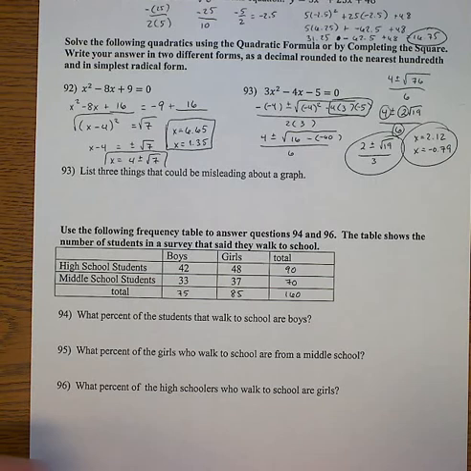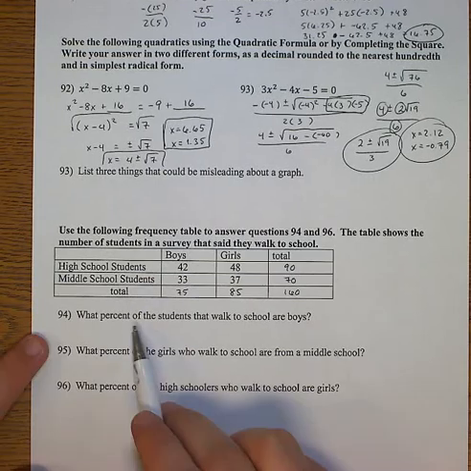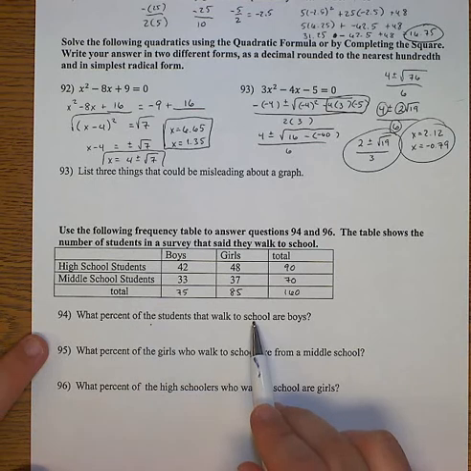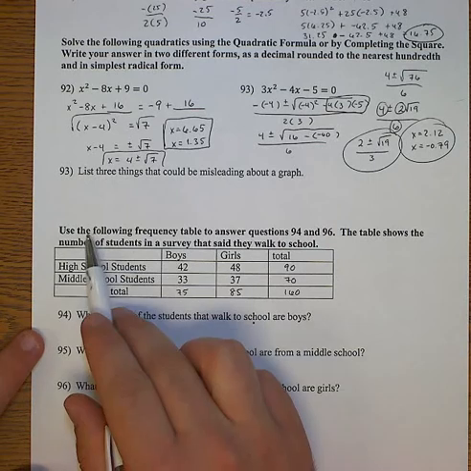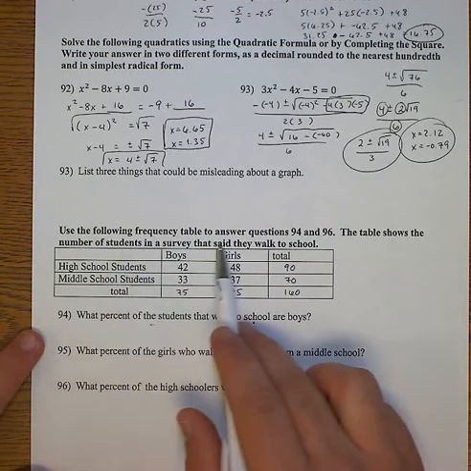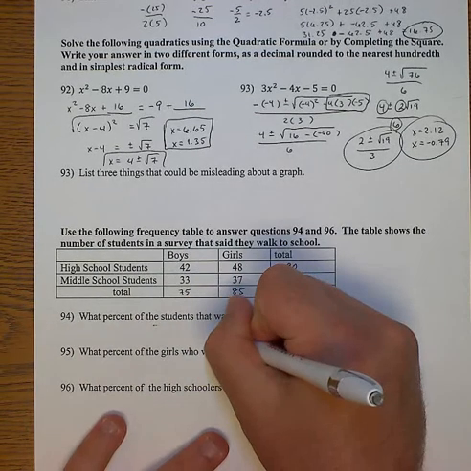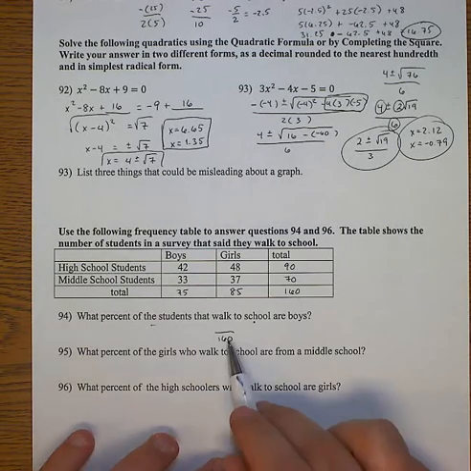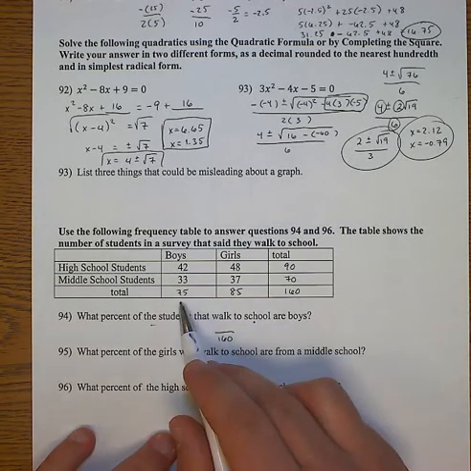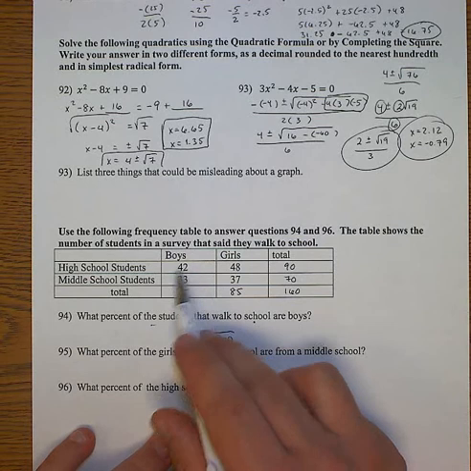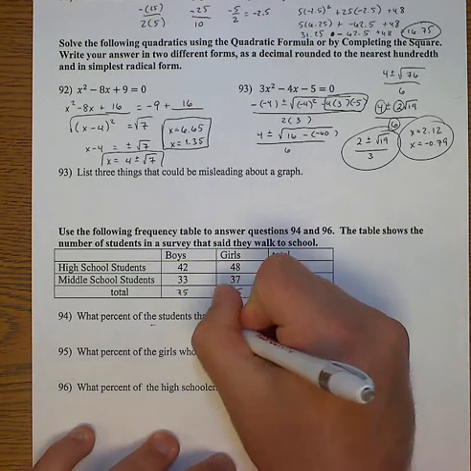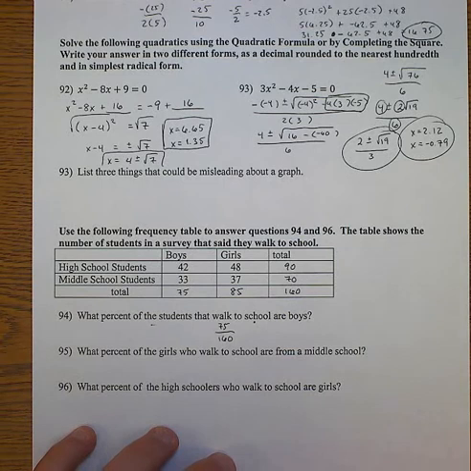Okay, what percent of the students that walk to school are boys? So, the students that walk to school is the denominator. Well, who walks to school? If you read the directions, we see that the table shows the number of students in the survey that said they walk to school. So everyone in the survey walks to school. So that would be 160. Now, of those 160, how many of them are boys? Okay, so we have 42 high school boys and 33 middle school boys. So we have 75 boys total. So 75 divided by 160 times 100. You get 46.87, so 46.9%.